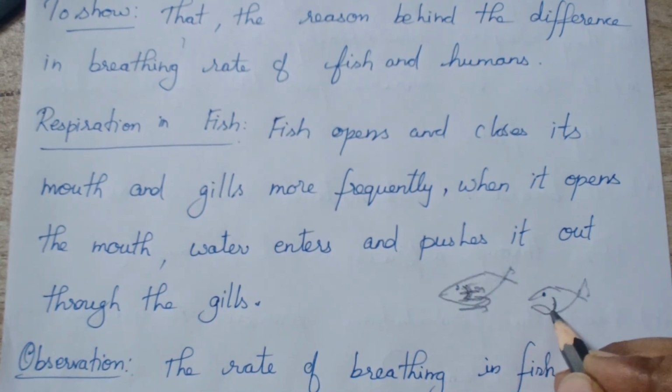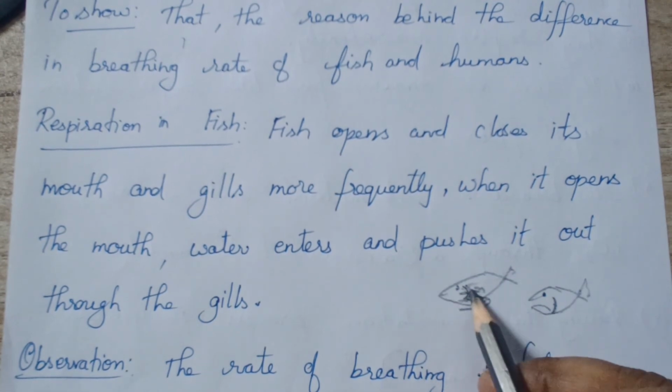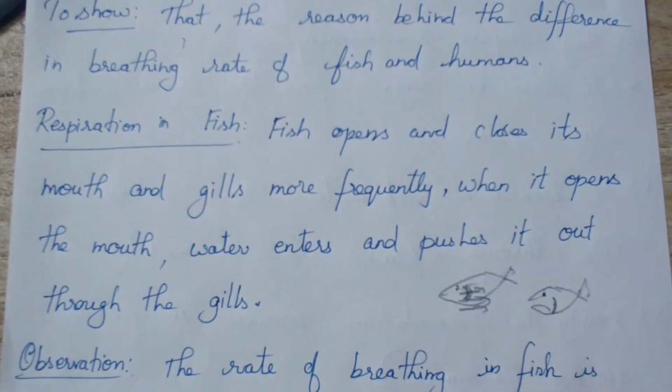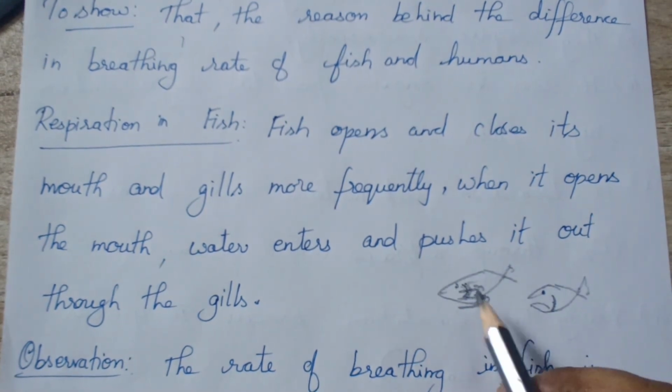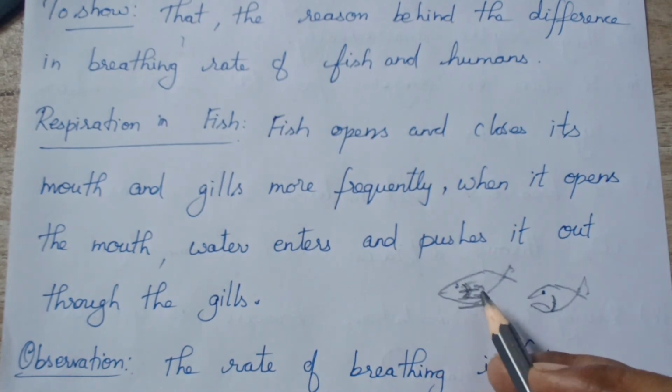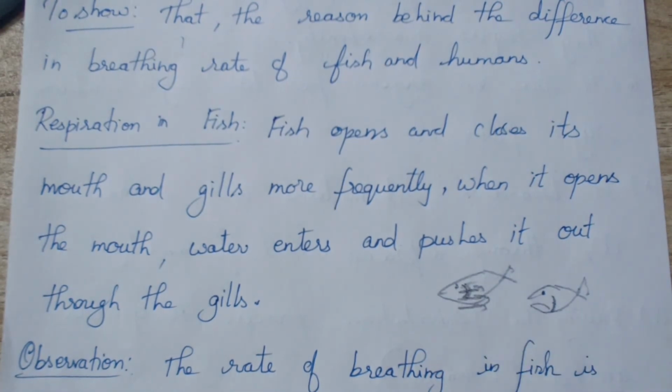The operculum will be closed when the mouth is open, and when the mouth is closed, the operculum will be open, and it will push the water out. Meanwhile, the water passes through the gills, which are full of blood capillaries that absorb the oxygen dissolved in the water. So this is how respiration takes place in the fish.